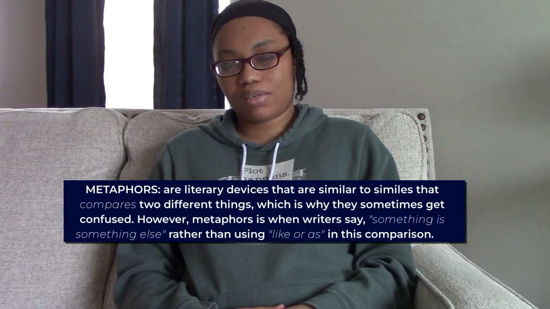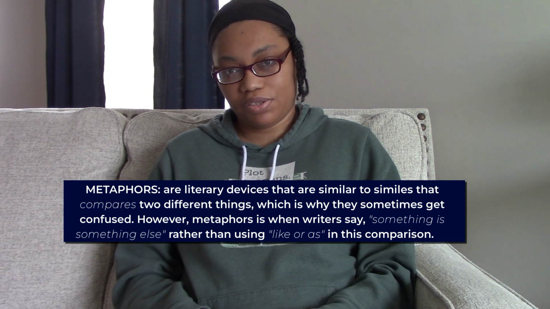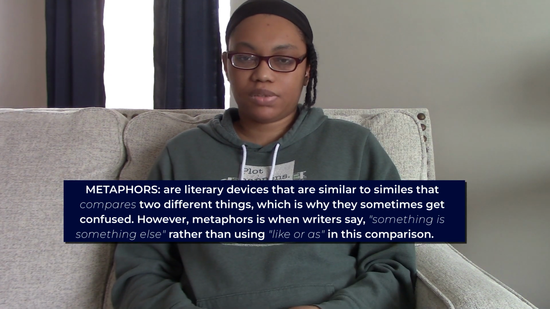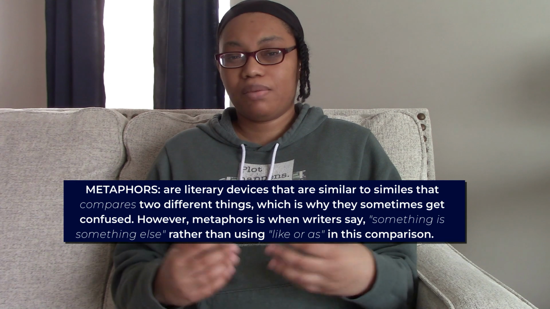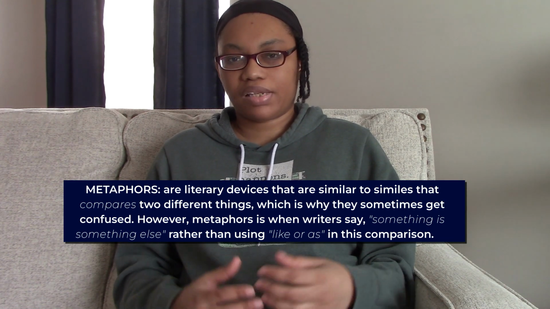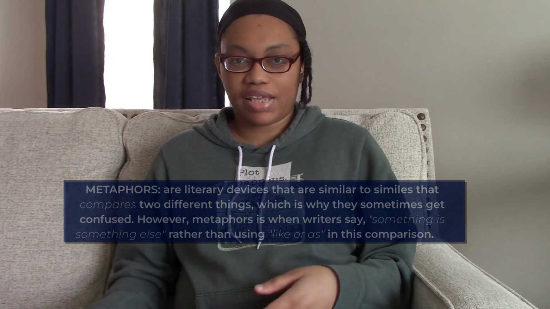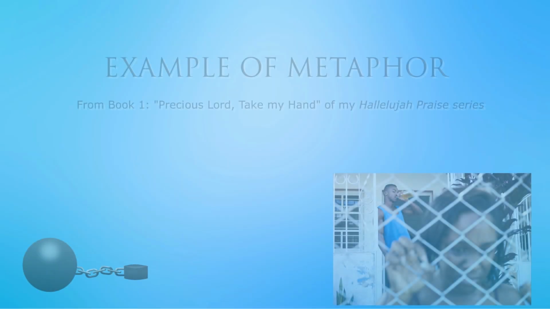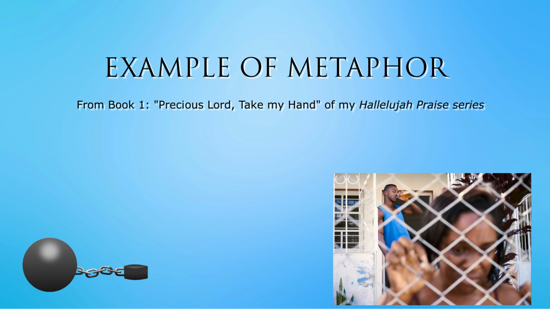The next literary device that I'll be going over is metaphors. Metaphors are literary devices that are similar to similes, which is why sometimes they get confused. However, the difference is that metaphors say something is something else, rather than using like or as for the comparison. The following is an example of metaphor.